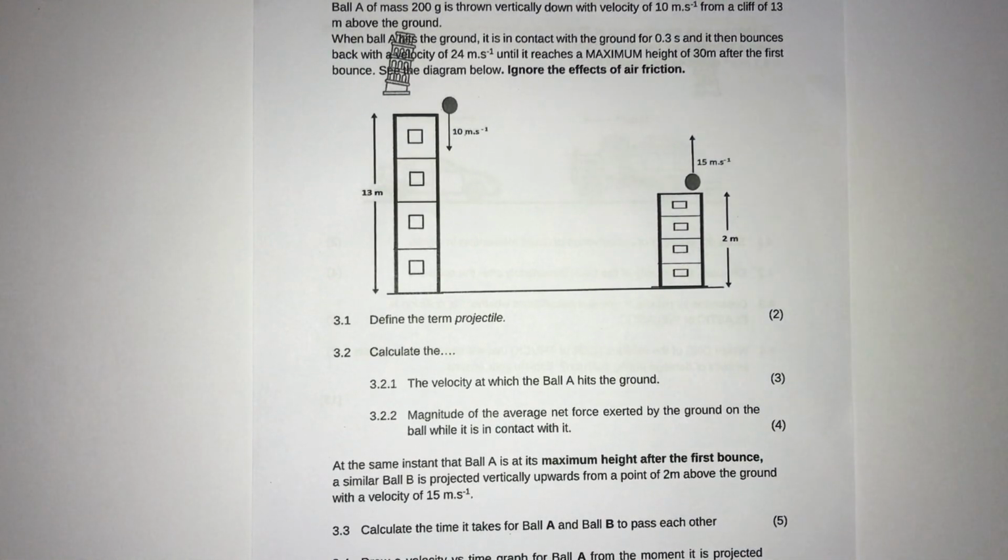A ball of mass 200 grams is thrown vertically downwards with a velocity of 10 meters per second from a cliff of 13 meters above the ground. When ball A hits the ground, it is in contact with the ground for 0.3 seconds and it then bounces back with a velocity of 24 meters per second until it reaches a maximum height of 30 meters after the first bounce. See the diagram below, ignore the effects of air friction.